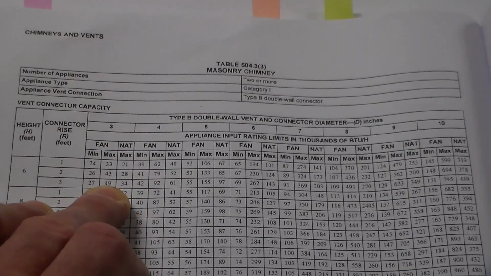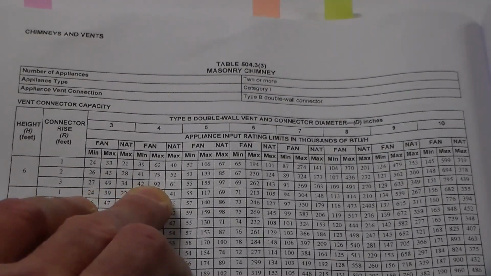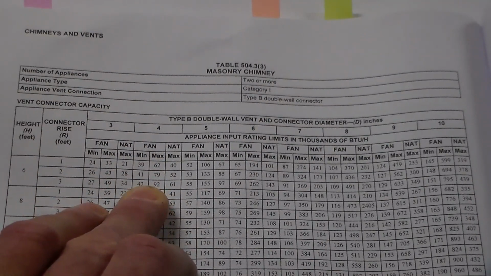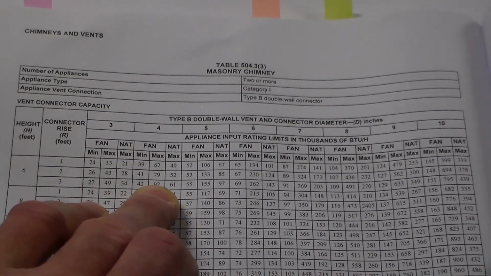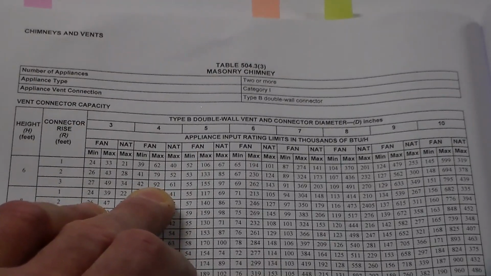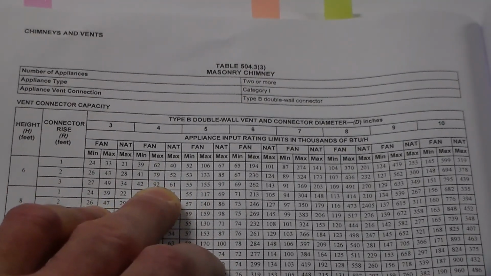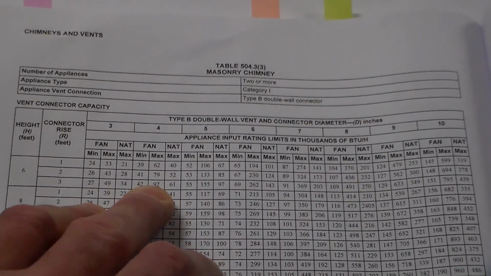So therefore that's not good enough, I have to go to the next bracket. That next bracket fan min max shows 42 minimum, 92 maximum. So my 50K would fit right in between those two. If that was 100K, then I'd have to go up to the next bracket because that's above my fan max. So you just have to keep in mind that your fan units have to fit between that min max number.